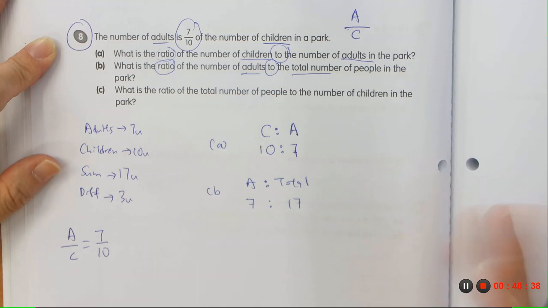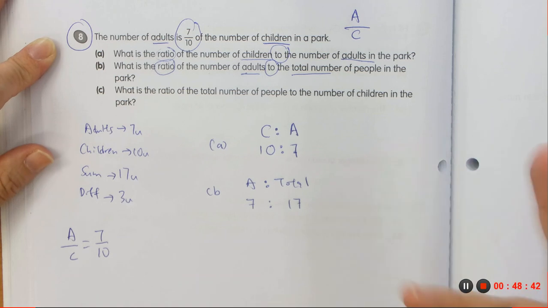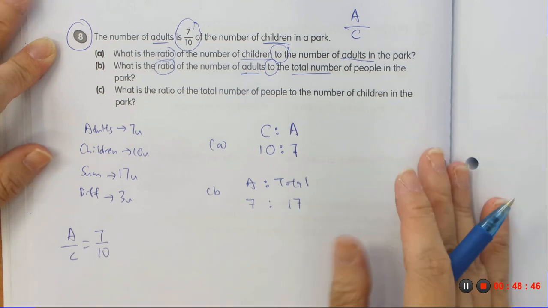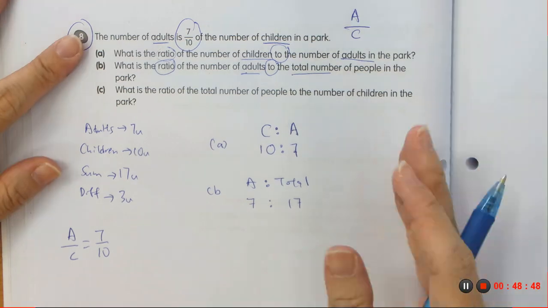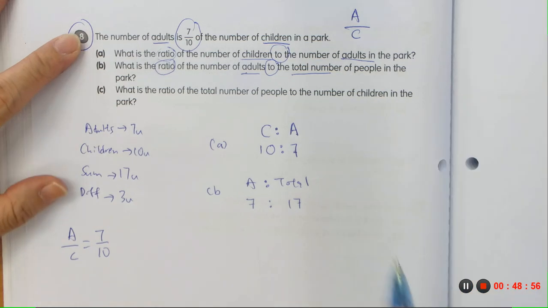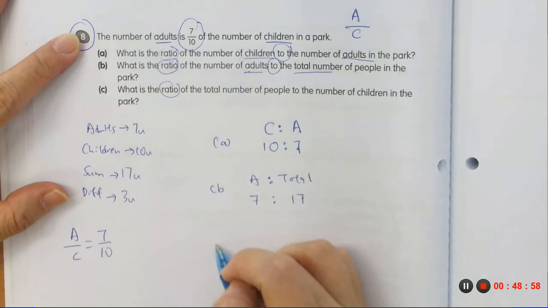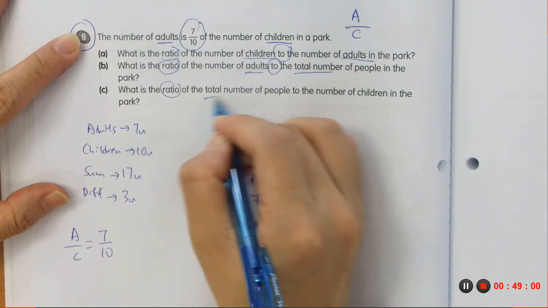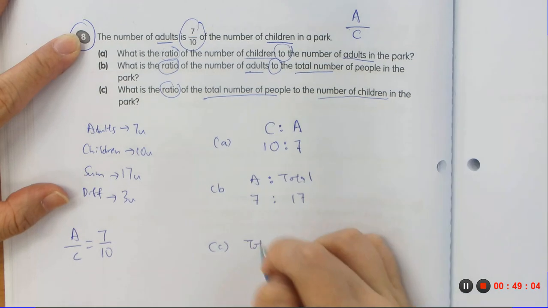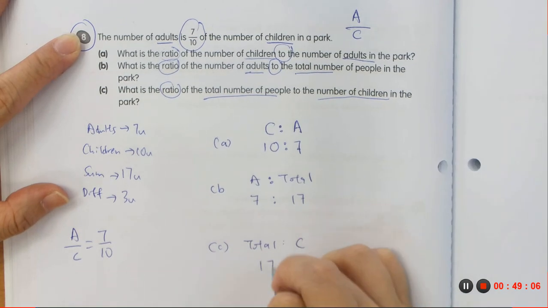Yes, it's level 1, not level 2 yet. Okay, but we still need to celebrate our success. We can do easy question, we still should feel happy about it. Doesn't mean easier question, then you should know already. How come you don't know, right? No. Even if it's an easy question, let's celebrate our success that we can do it. Okay, then the last one. C. The ratio of the total to children. 17 is to 10.